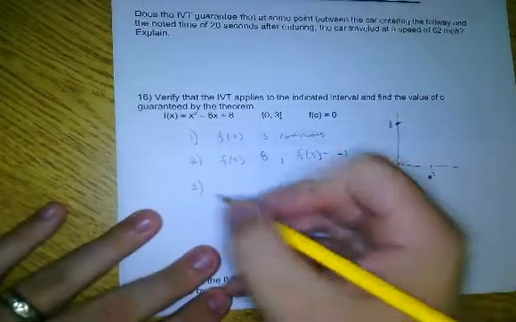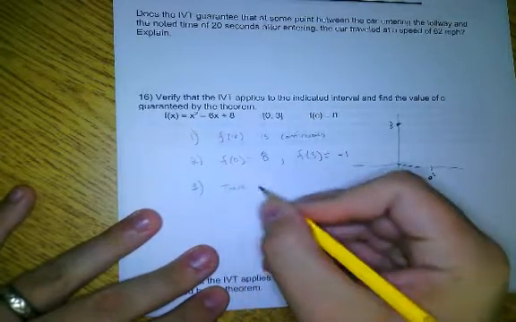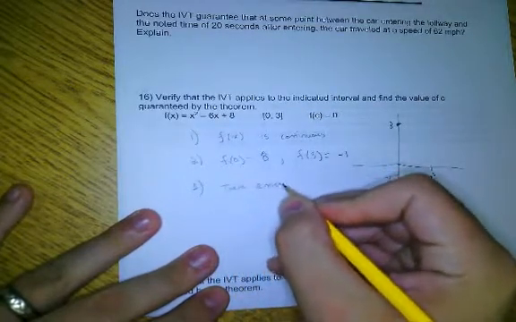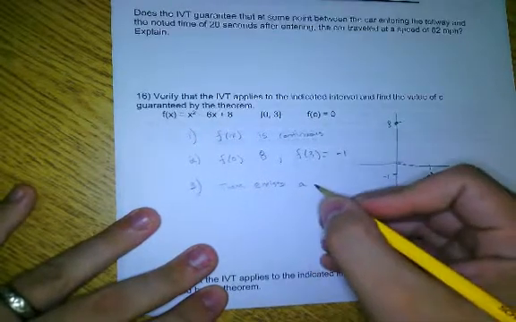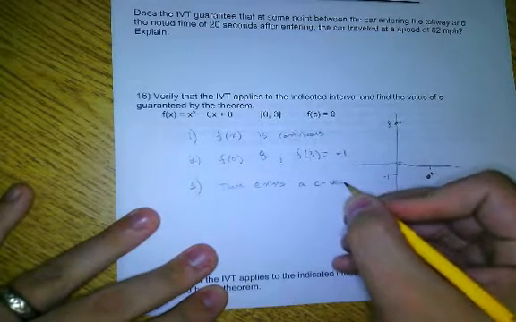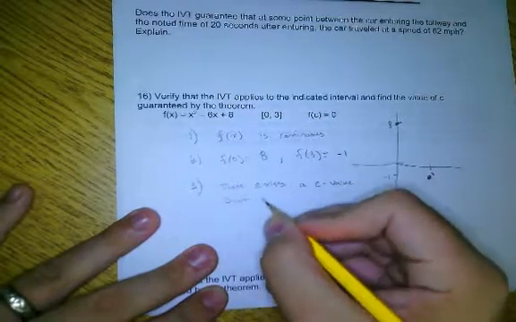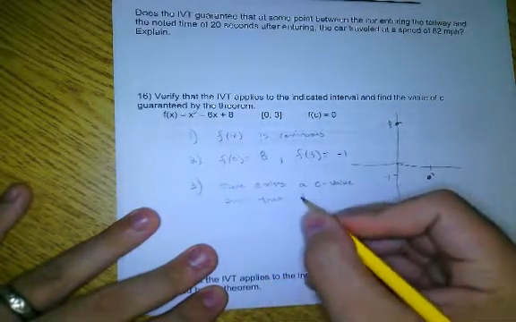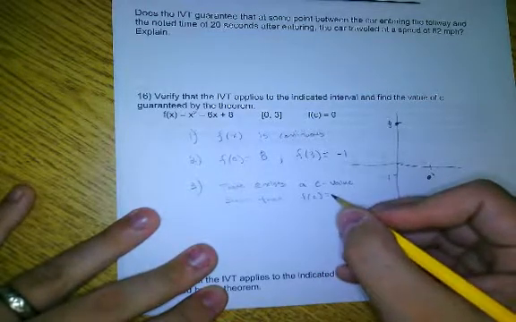So now the conclusion is there exists a C value such that f of c equals 0.